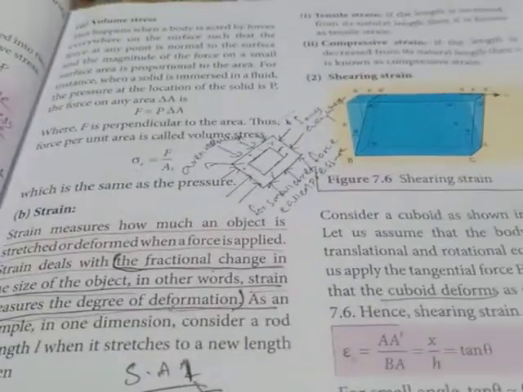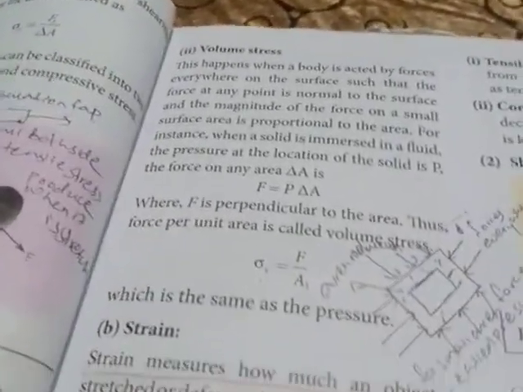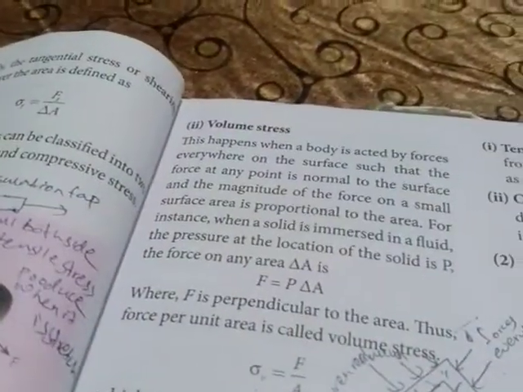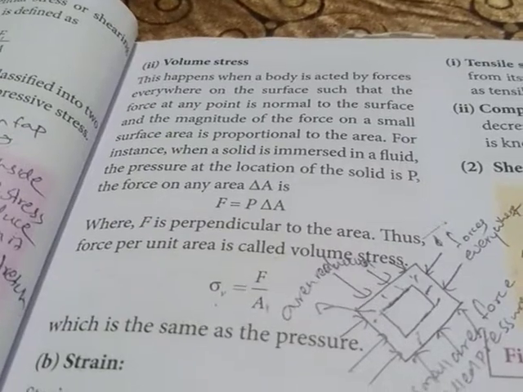Then we come to strain. Here we have seen stress, and strain is a measure of this stress. Strain means we can measure how much an object is stretched or deformed when a force is applied.